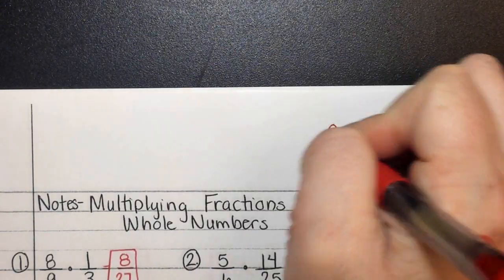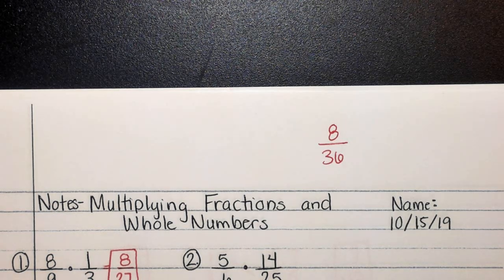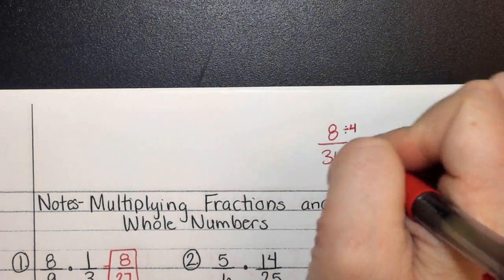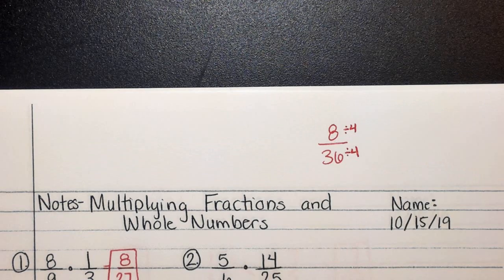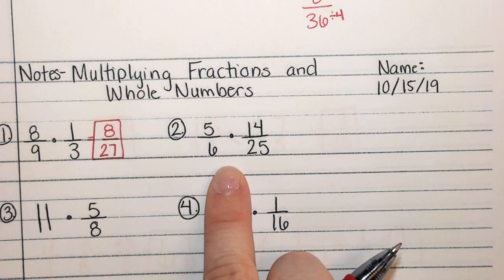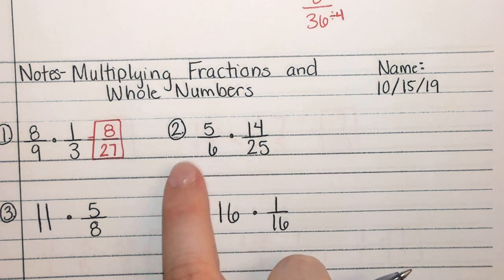So just a reminder, if I had the fraction 8 over 36, what do I do in order to simplify that? Jeremy? Okay, what would that be? And what do I do with the 4? I divide them by 4. All right, again, multiplication is the opposite of what? Dividing. So anything on the top can be divided as long as I can divide a number on the bottom by the same thing.